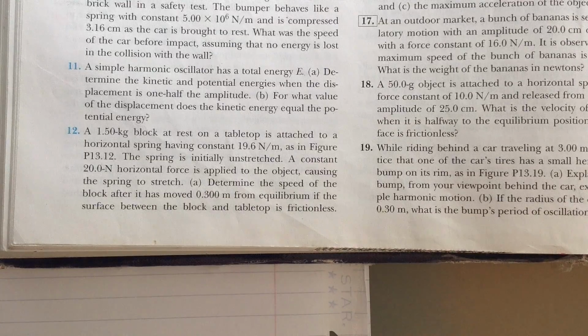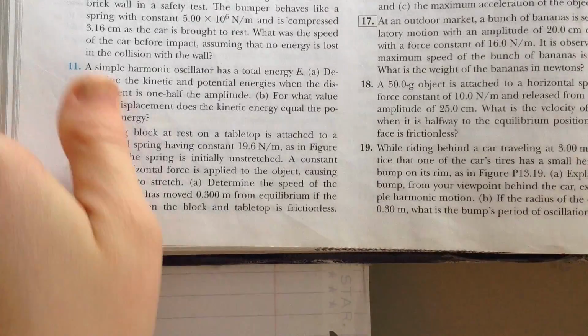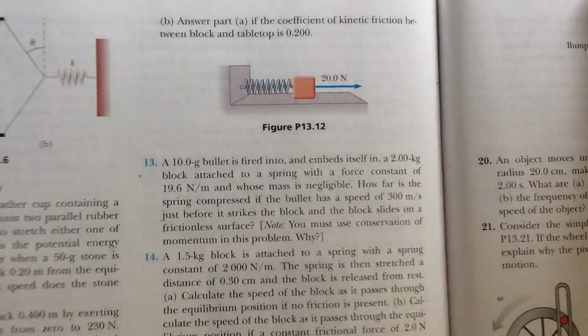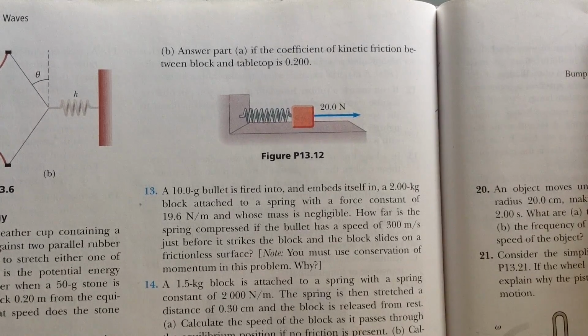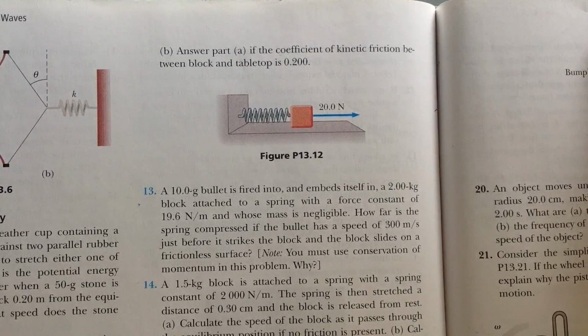For part A, determine the speed of the block after it has moved 0.3 meters from equilibrium if the surface between the block and tabletop is frictionless. For part B, answer part A if the coefficient of kinetic friction between block and tabletop is 0.2.